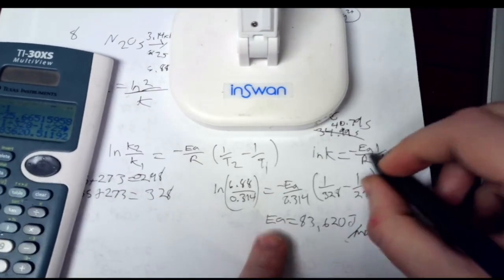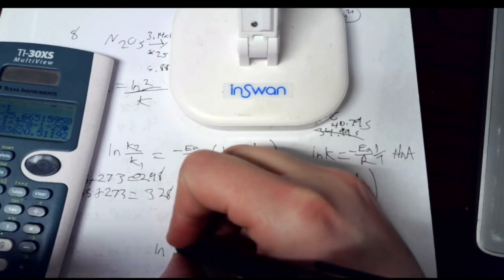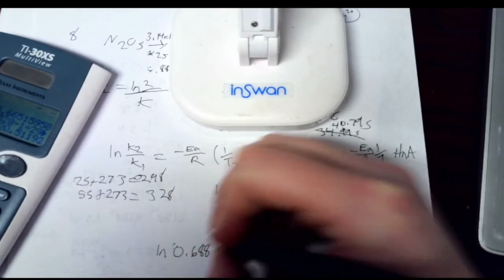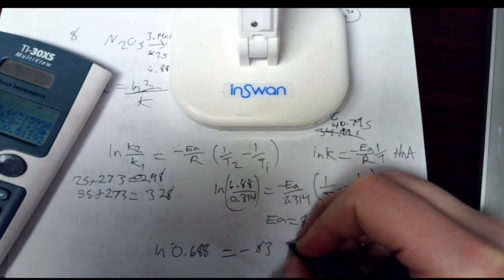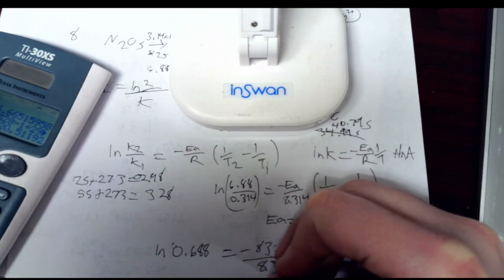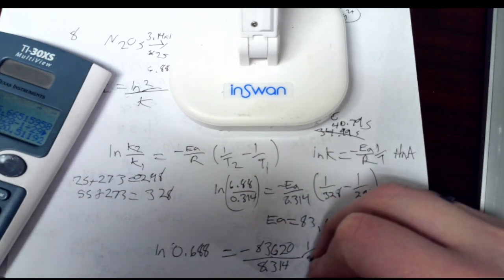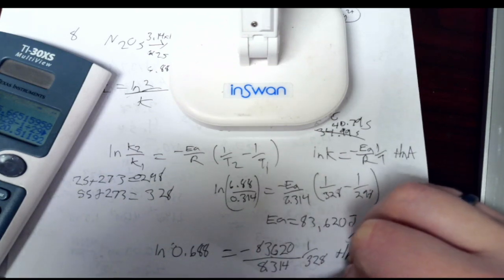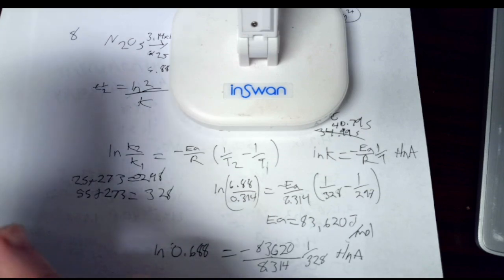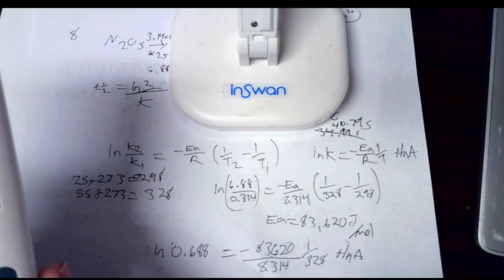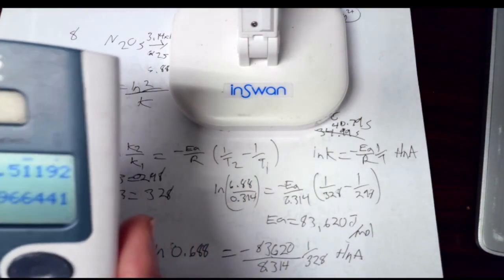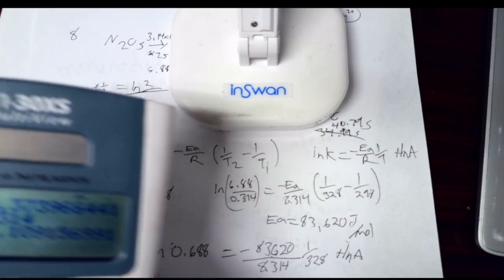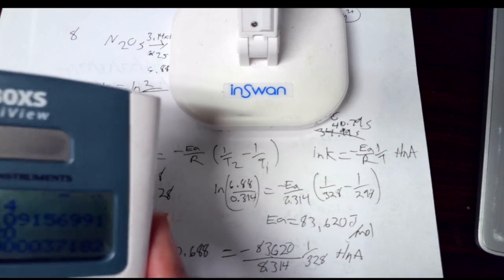And so plugging these in for here, ln of 0.688 equals negative 83,620 over 8.314, times 1 over 328, plus ln of A. So we're solving for A. So ln of 0.688 gives you negative 0.374 essentially, times R divided by 83620, and then times 328.